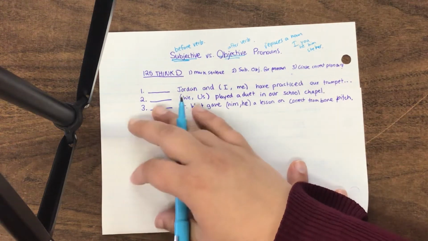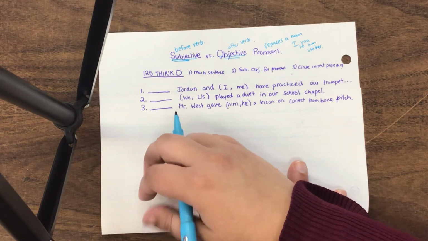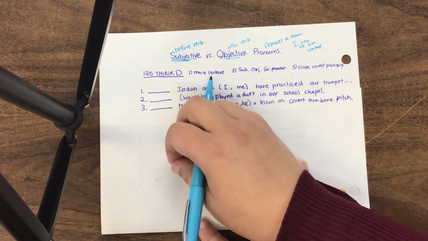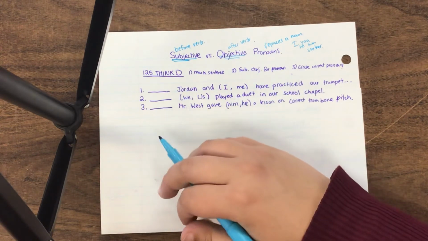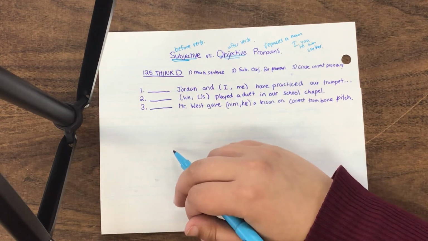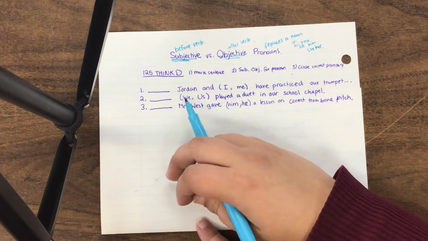So we're going to do just 3 really quick questions. We're going to do 3 things for each of these. We're going to mark the sentence, circle the correct pronoun, and then write on the line whether it is a subjective or an objective pronoun. So here's my first sentence.